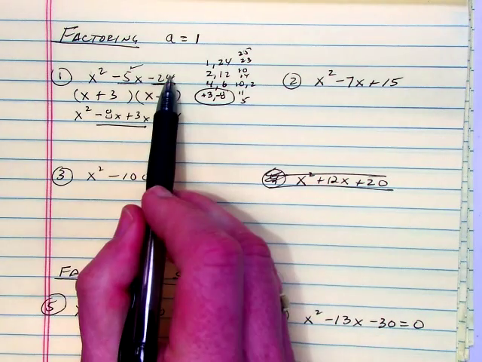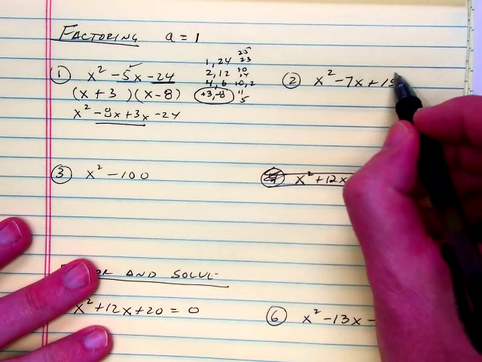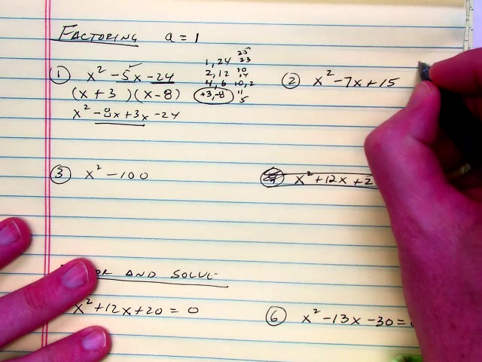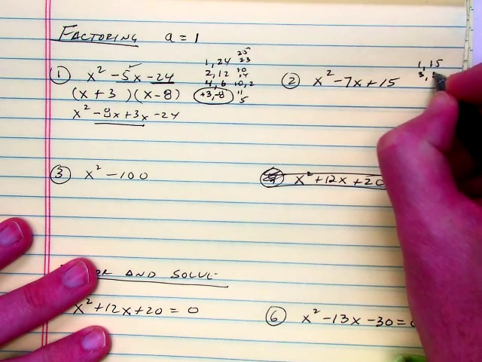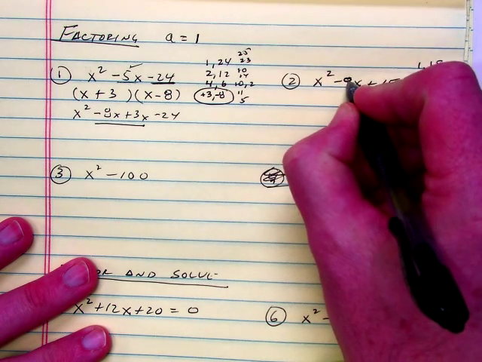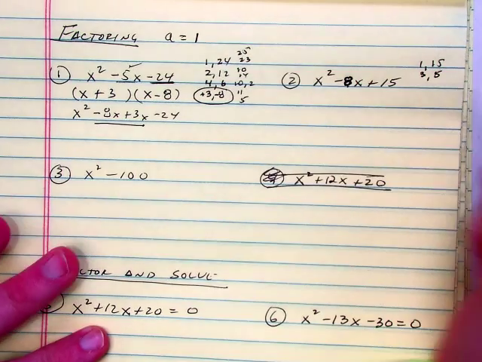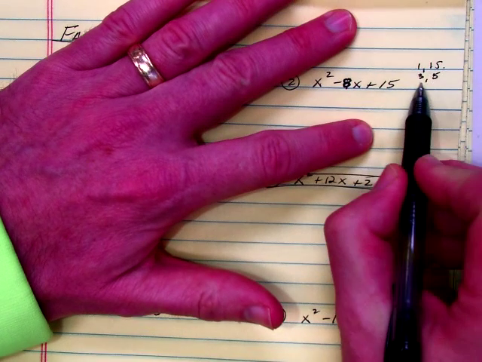So if we look at number 2, we're looking for the factors of 15. Well, that's 1 and 15, 3 and 5. Actually, I meant to make this an 8. Sorry about that. All right, so do I get to 8 with any of those? Well, this is 14 or 16. This is 2 or 8, so it's going to be this one.